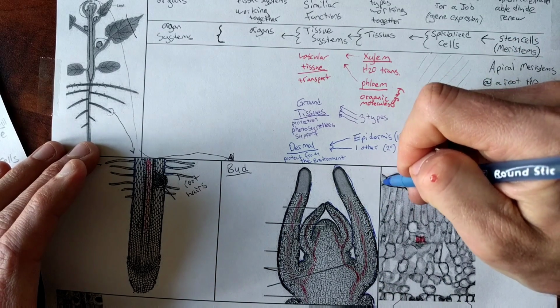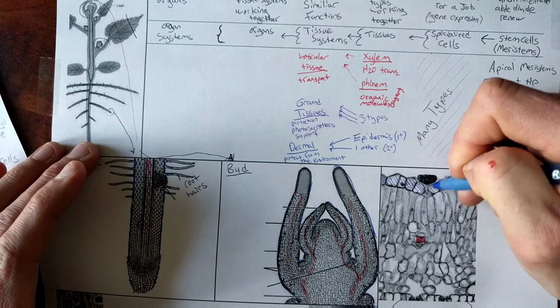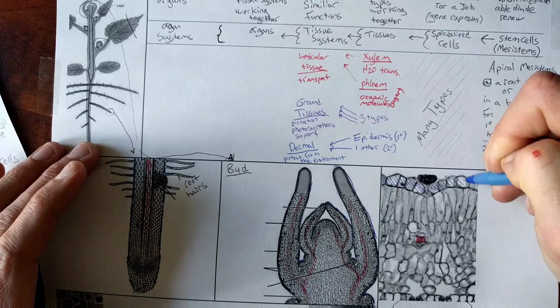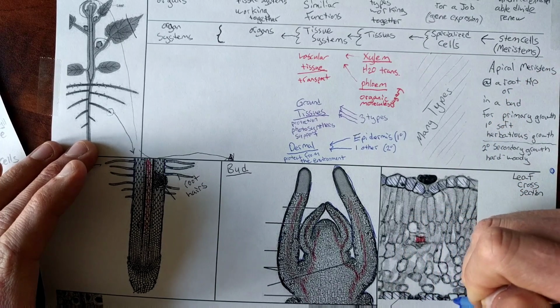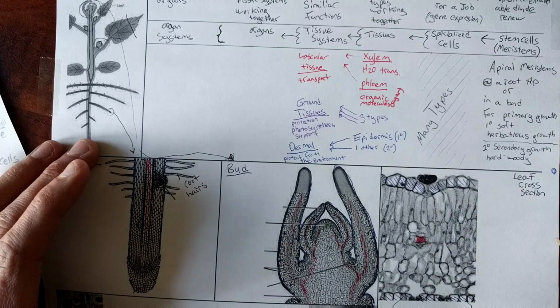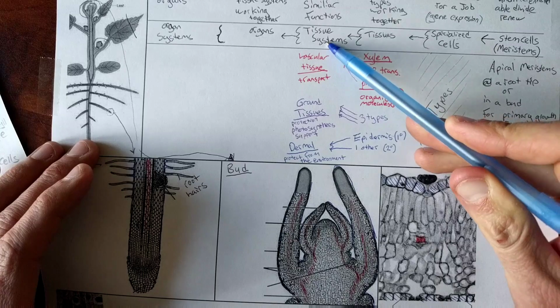And on this leaf cross-section, which is much more zoomed in than all the rest, you can clearly see that one cell layer thick layer of epidermis tissue, which is part of the dermal tissue system.